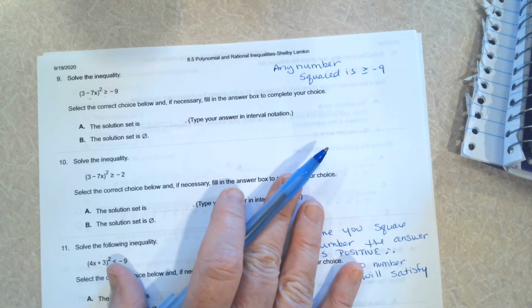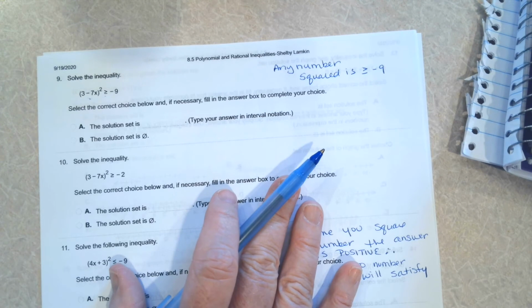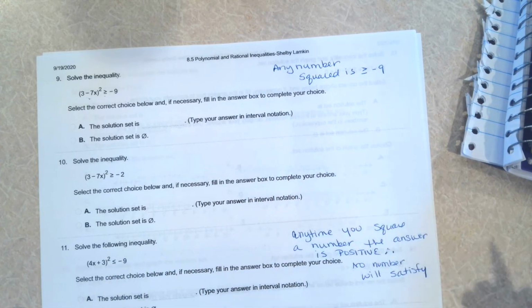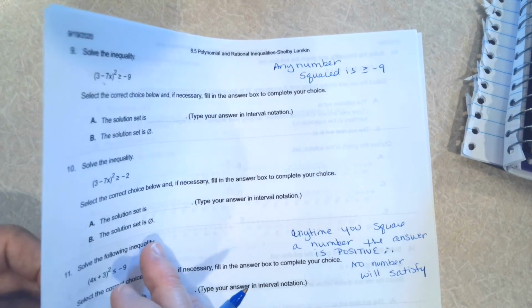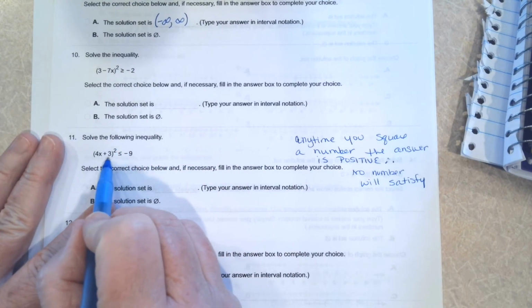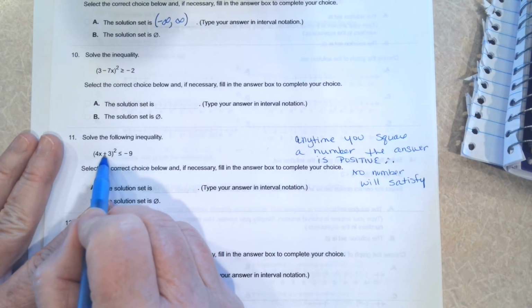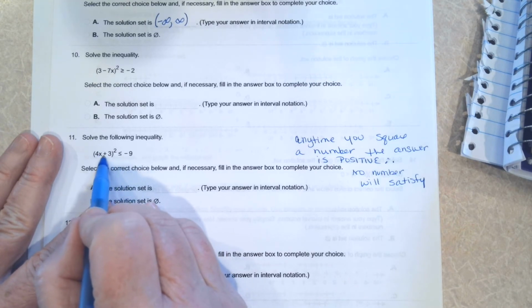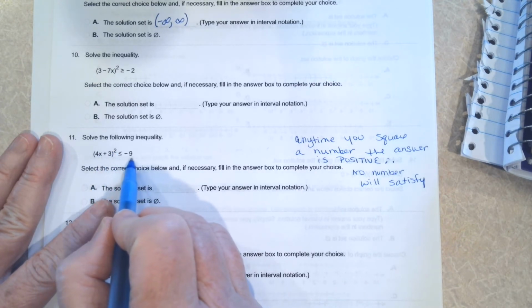So on question number 9, when this is the situation, be careful on that and know that your answer is all real numbers, and I'm going to look and see exactly how they indicate that on here, because I want you to know that they're going to use interval notation, and it's negative infinity to positive infinity. Okay, that's our answer there. So be careful on 9, 10, and then look at 11. Number 11 is the same type of problem, but they've turned it around and they've said, we want to know what values of x will cause this expression, when squared, to be less than or equal to negative 9.